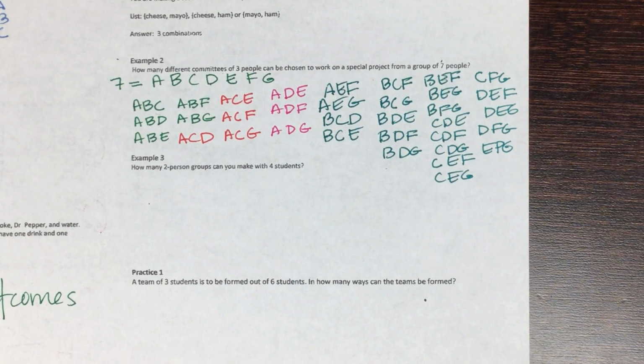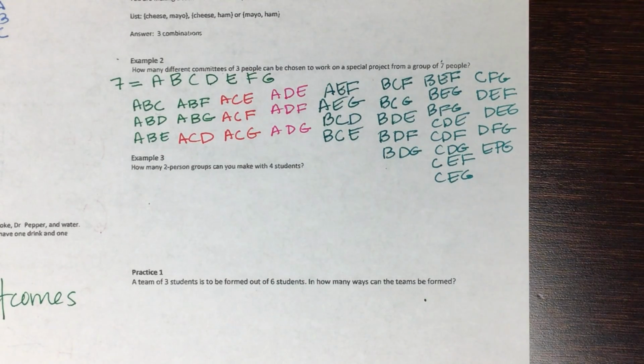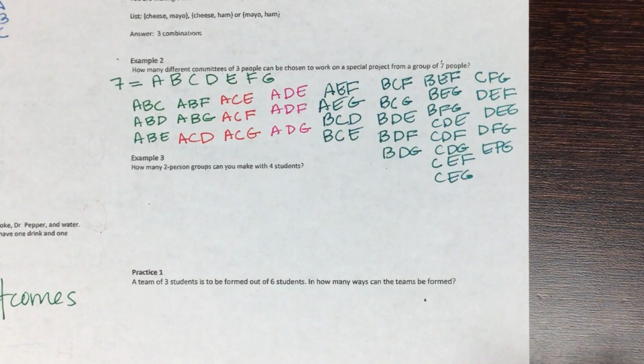Wait, what's the last one? PPG. EFG, I think it is. Because we didn't have a P. It's an F. It's an F. Alright. Let me grab this. It's F. Sorry.